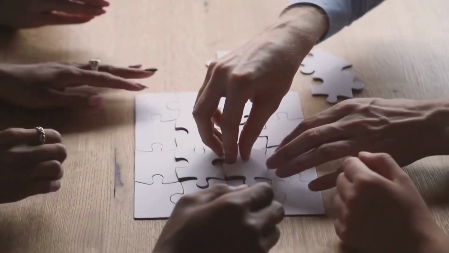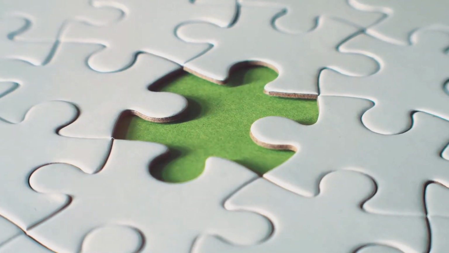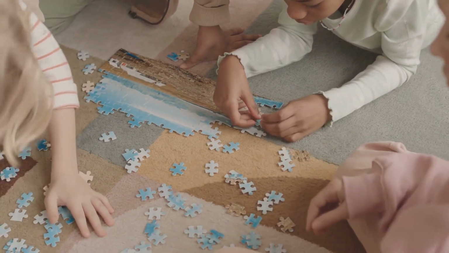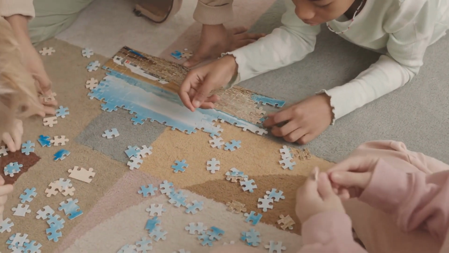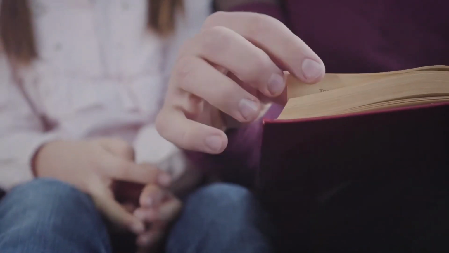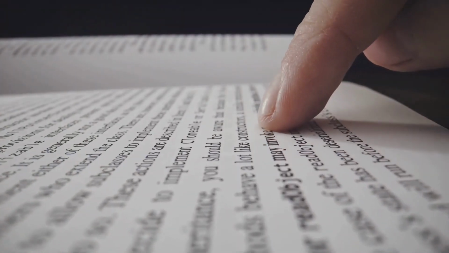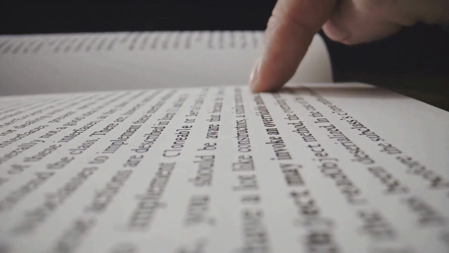Think of it as solving a jigsaw puzzle. You wouldn't try to complete it all in one go, would you? Instead, you'd sort out the corner pieces, the edge pieces, and then work on individual sections. It's the same with information. Break it down into categories, themes, or segments. Understand each part individually before trying to piece it all together.